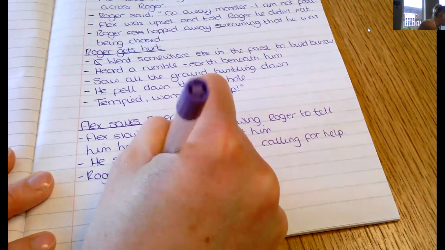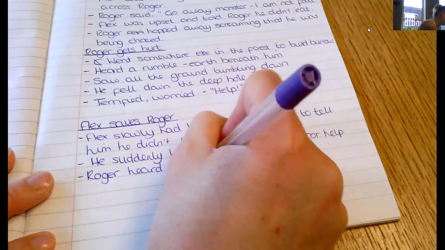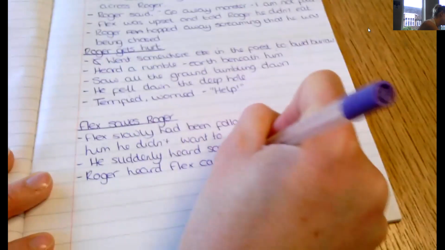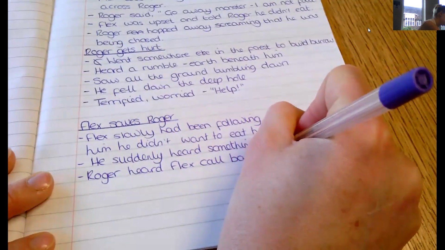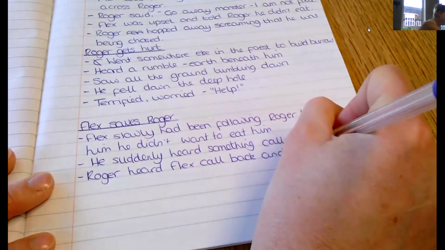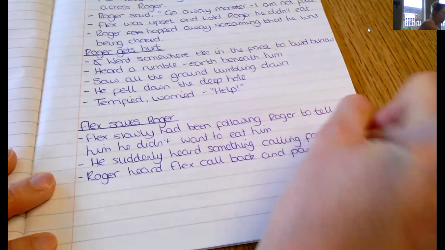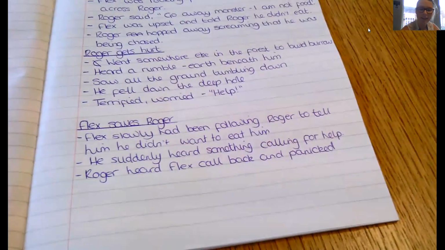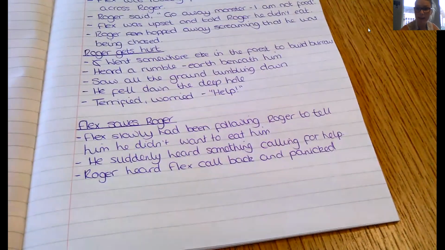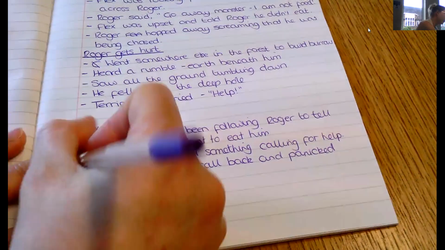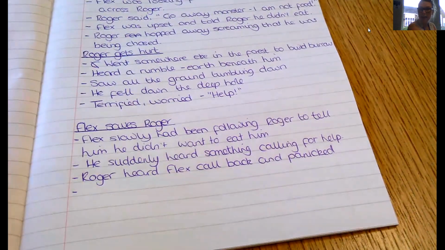Heard Flex call back and panicked because he's going to now think, oh no, I'm stuck in a hole and the robot can just come and eat me now. It's not like I can run away like I did last time. So Roger's probably going to go and be a little bit scared.